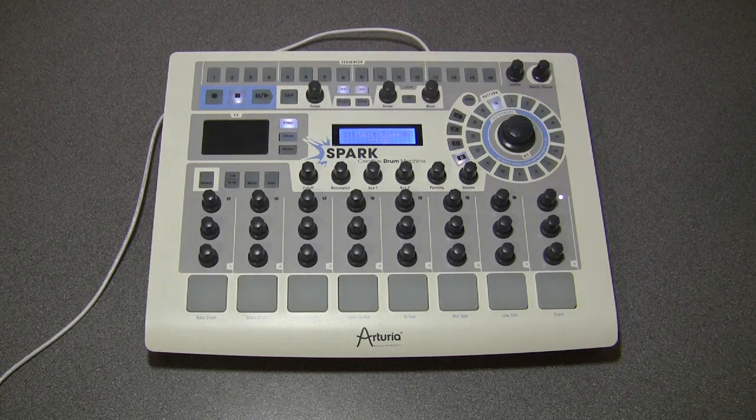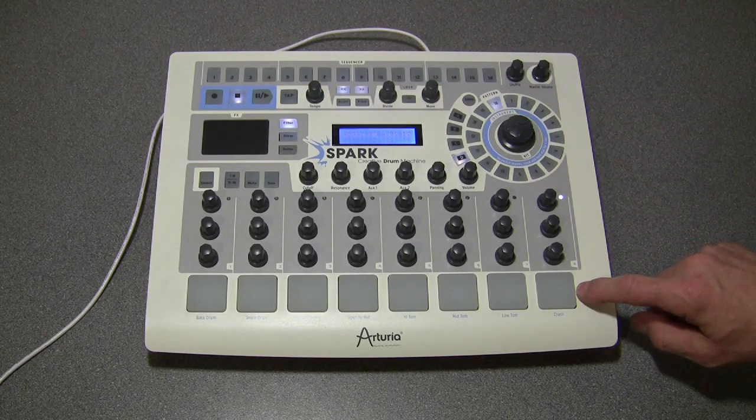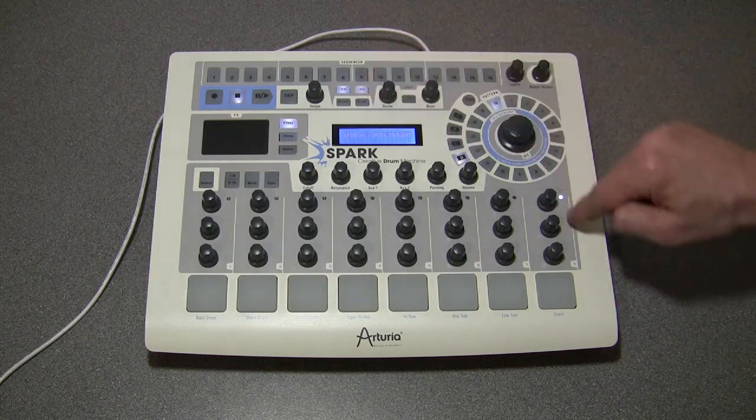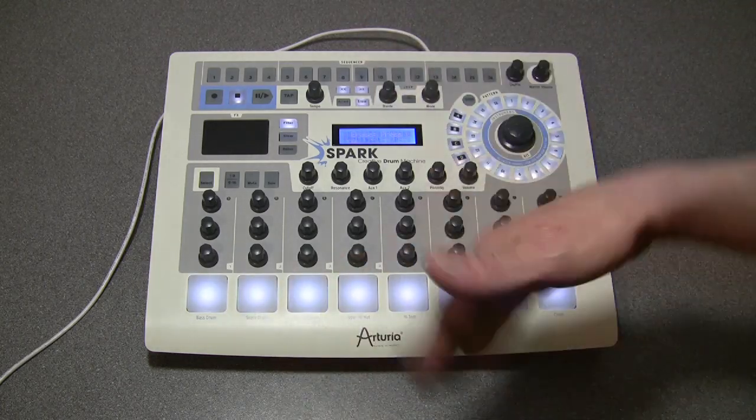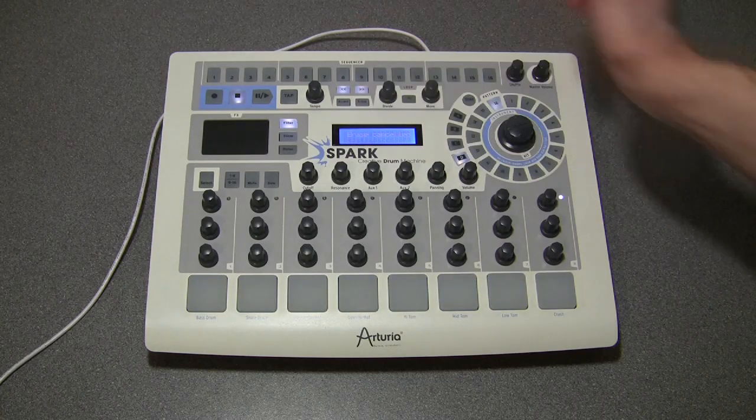Okay, that's how to erase a pad. It doesn't matter which one's selected and highlighted, you just latch erase and any pad you press will be deleted from the current pattern you're in.